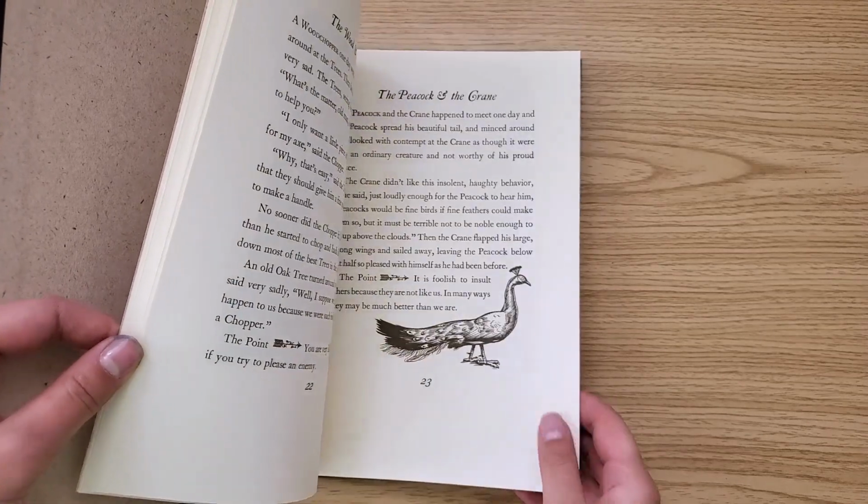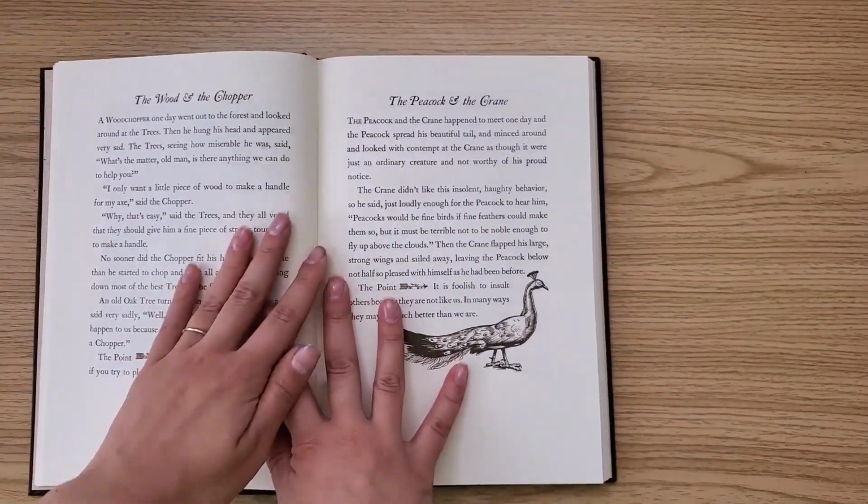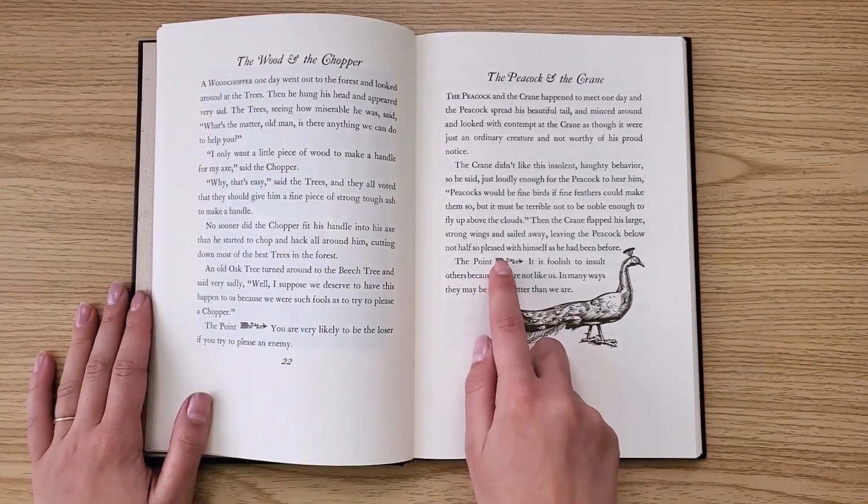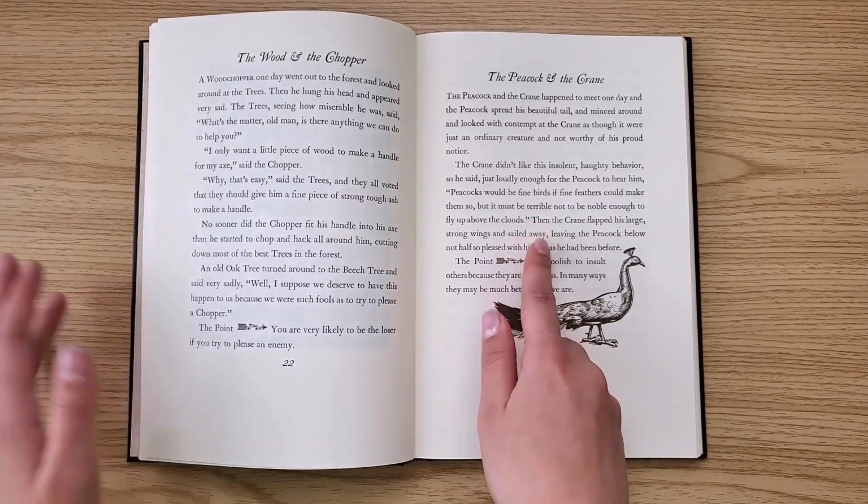And the line. How about 6 from the bottom? 1, 2, 3, 4, 5, 6.